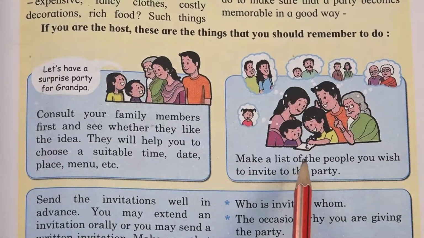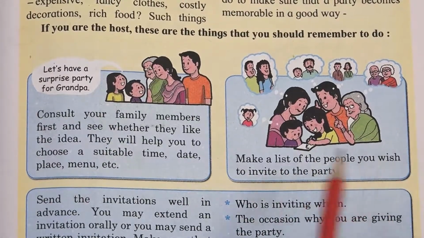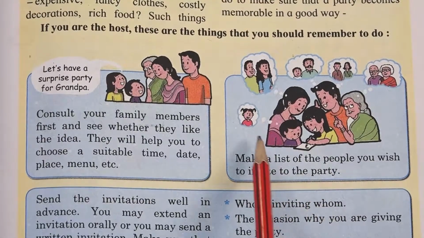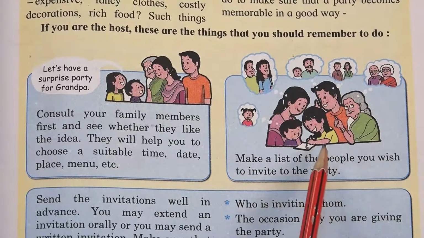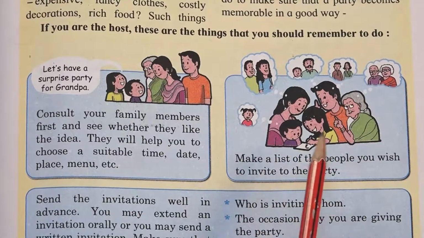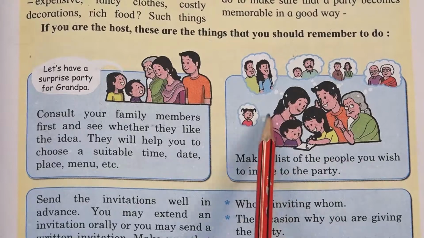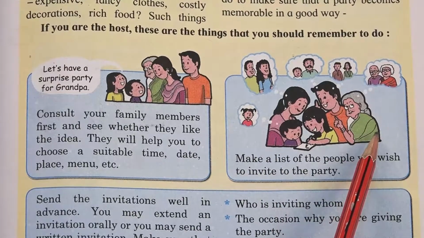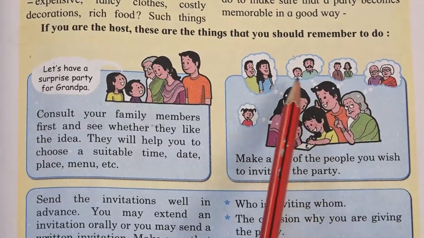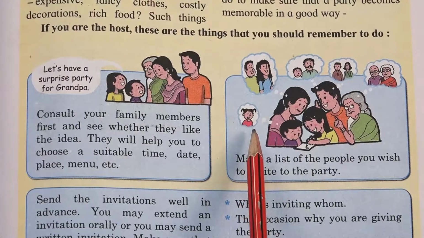Make a list of the people you wish to invite to the party. Here, as you see, the family gets together. The children, the parents, grandparent, and think of all the friends and family members they want to invite.